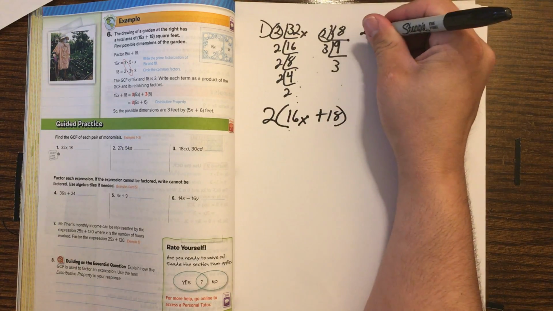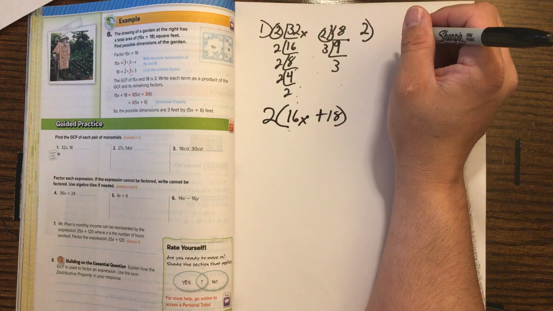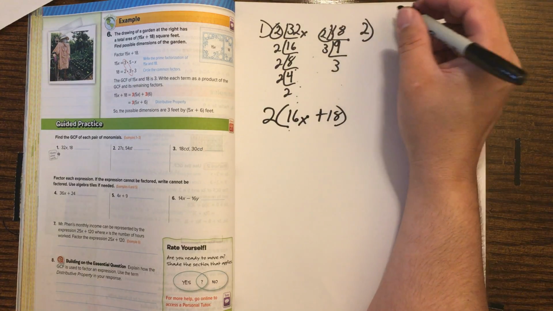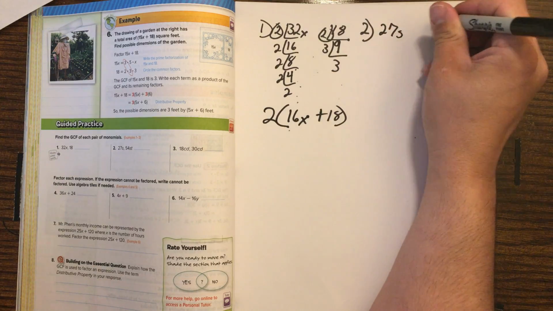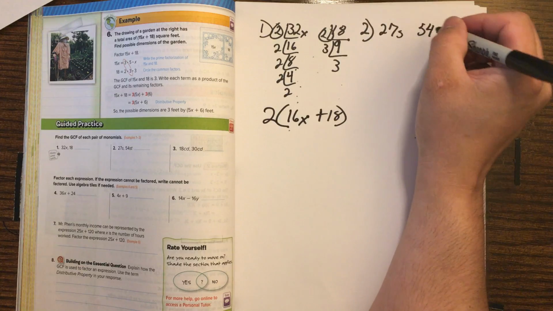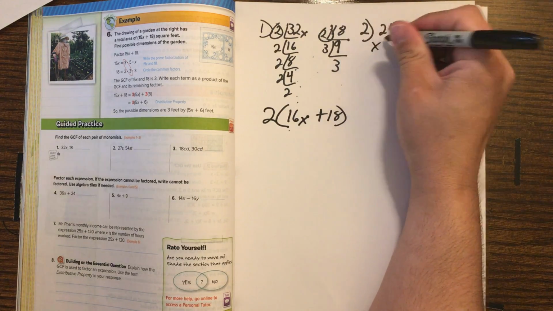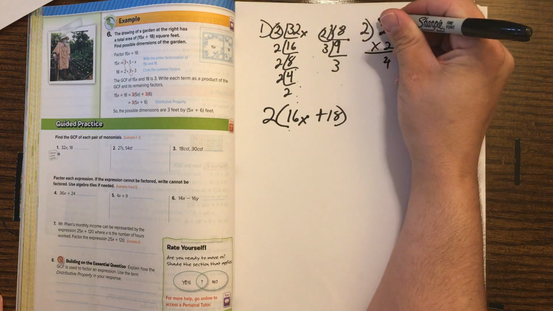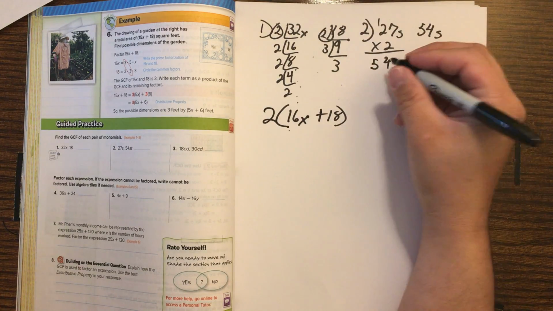Number 2, we're going to do the same thing. We want to look at what we can do with 27 and 54. So we can take 27s and 54s, and we can pull out what these have in common. Now I'm looking here, I see 27 and 54, and I think to myself, if I multiply this by 2, that's going to be 54. So I can take 27 out of both of these.